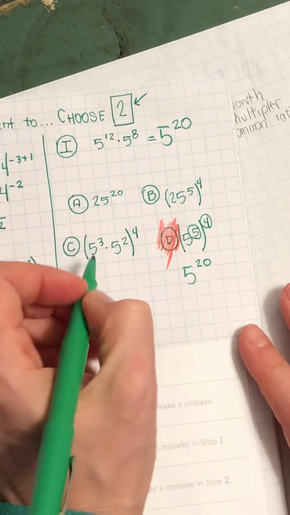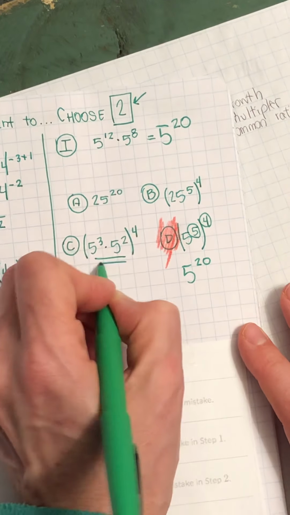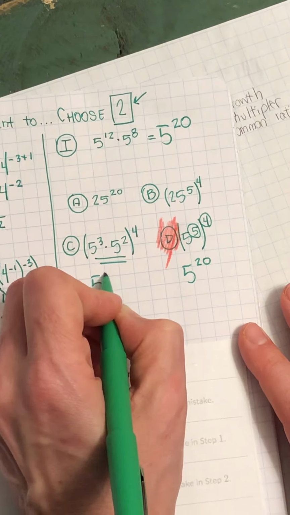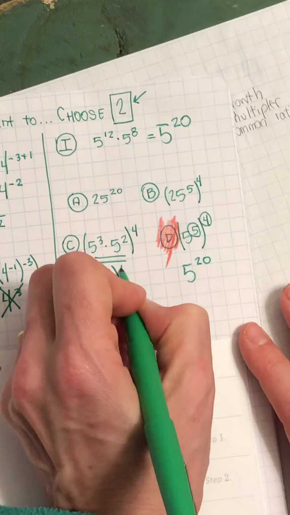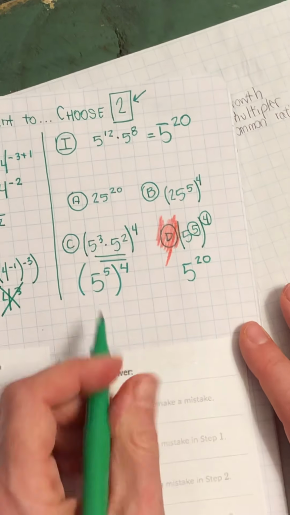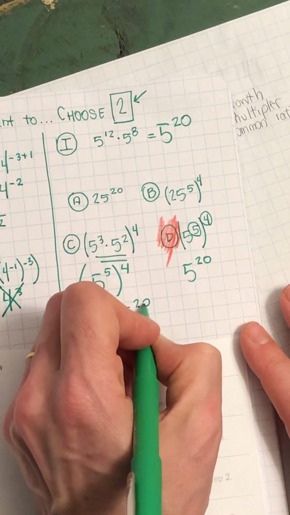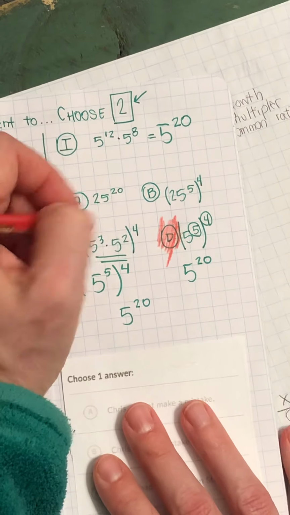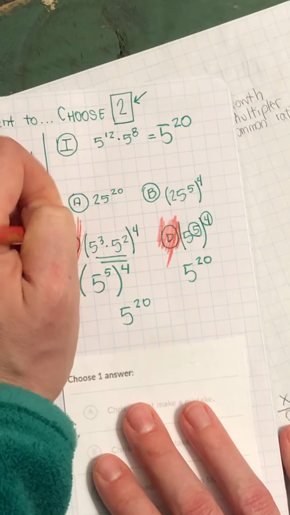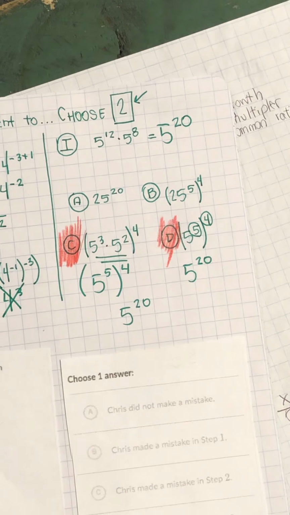And then let's just do the inside. So when we multiply with exponents, we add the exponents. So 3 plus 2 is 5. And then a power to another power, we multiply. 5 times 4 is 20. So it was those two. The 25 kind of freaked me out. How could I change that? So I didn't have to worry about that ultimately.